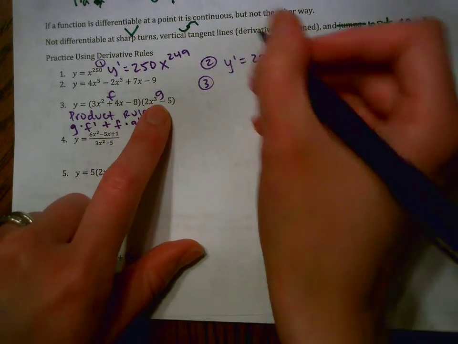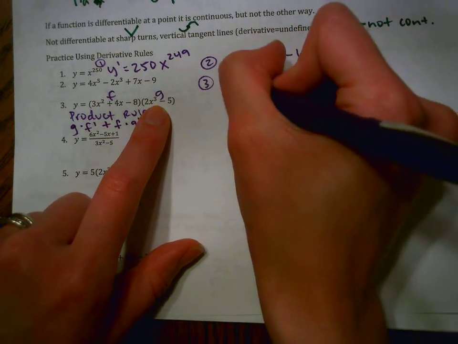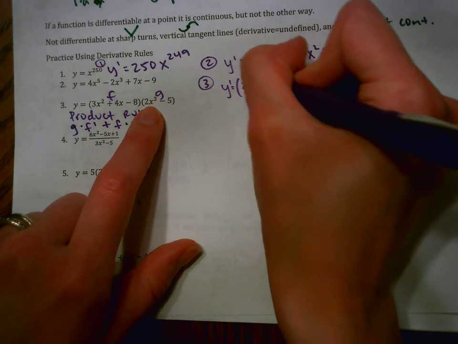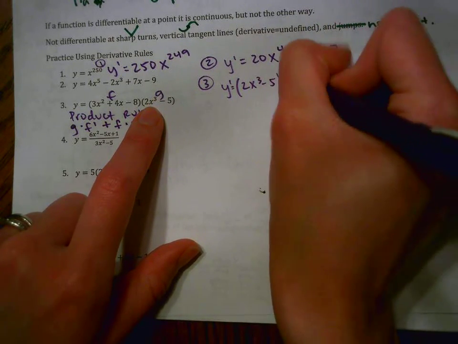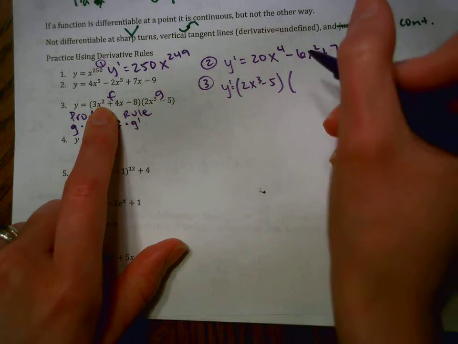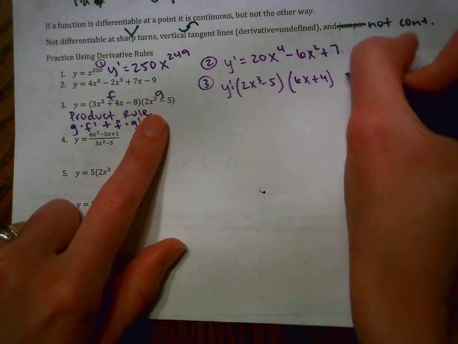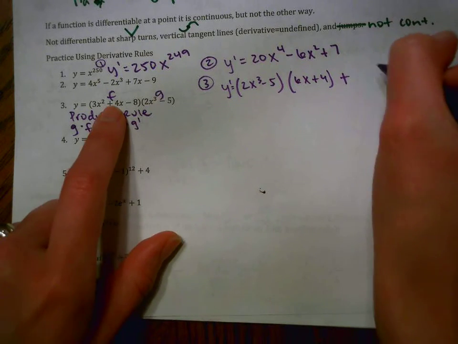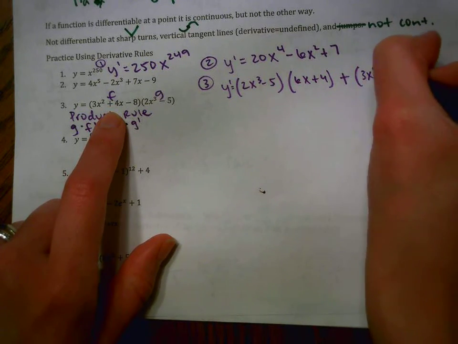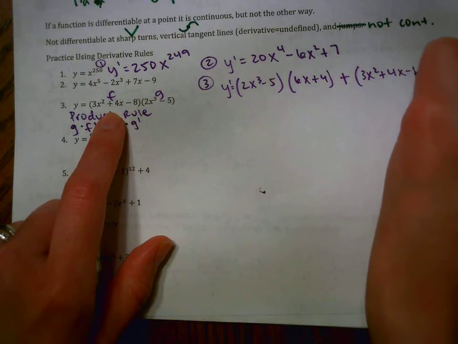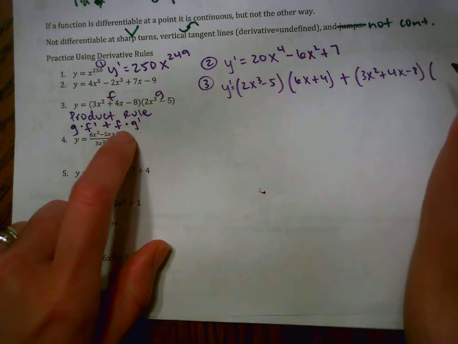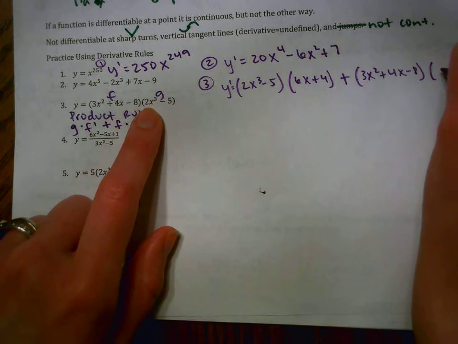So if we do that here, the original first, 2x cubed minus 5, times the derivative of the first, which would be 6x plus 4, plus, now switch it, the original first times the derivative of the second, which would be 6x squared.